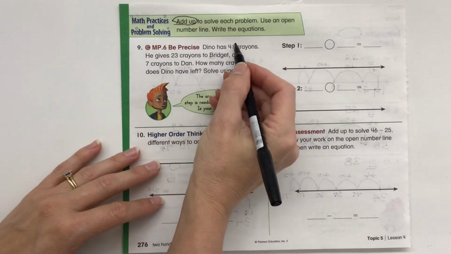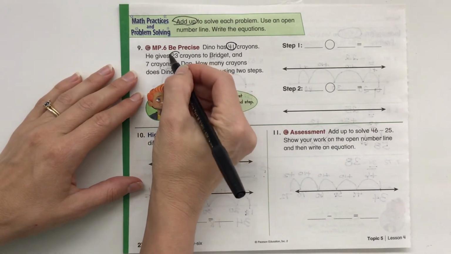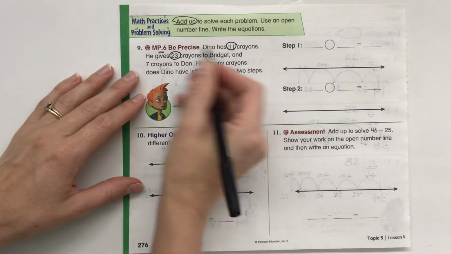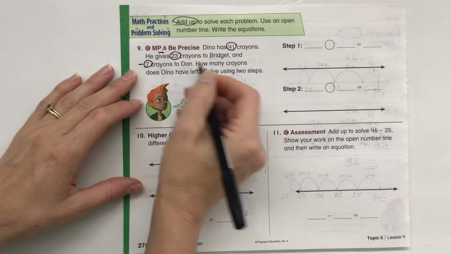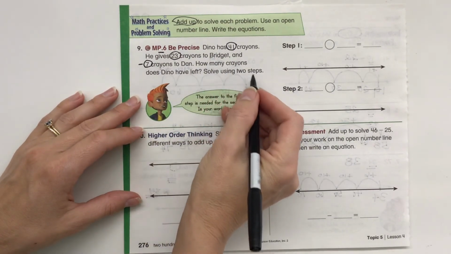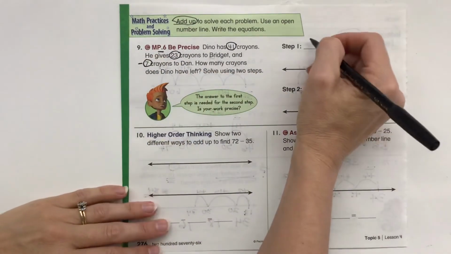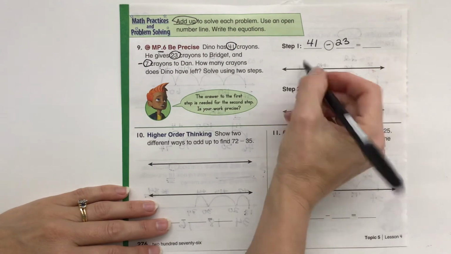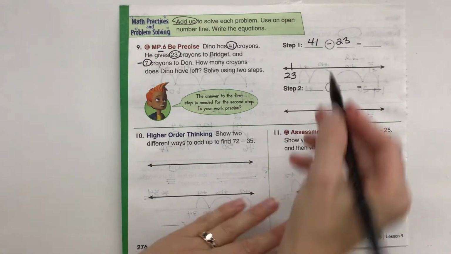Dino has 41 crayons. He gives 23 crayons to Bridget. So take a look at that. Gives away, we know we're subtracting, to Bridget. And 7 crayons to Dan, minus 7 crayons to Dan. How many crayons does Dino have left? Solve using 2 steps. So we're going to do our first one. We want to do 41 minus 23. So we start at the smaller number, 23, and we need to add up to 41.